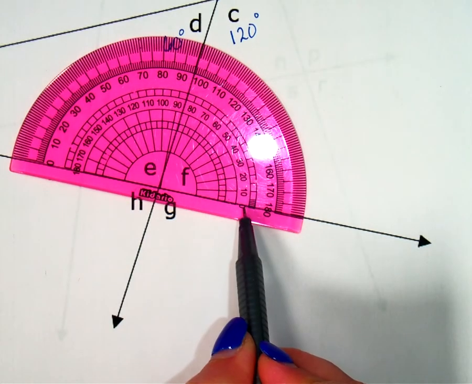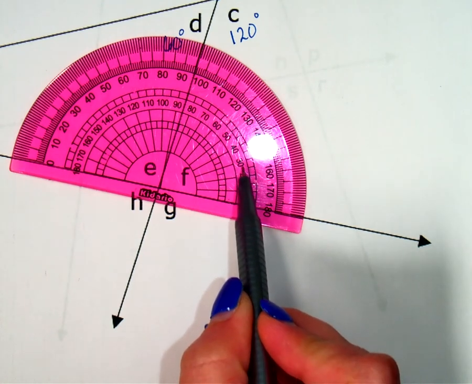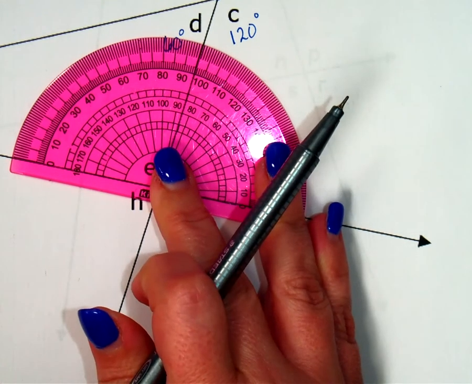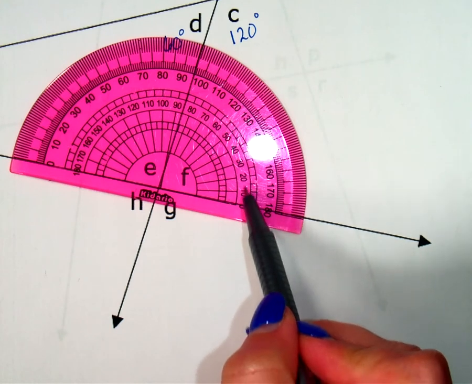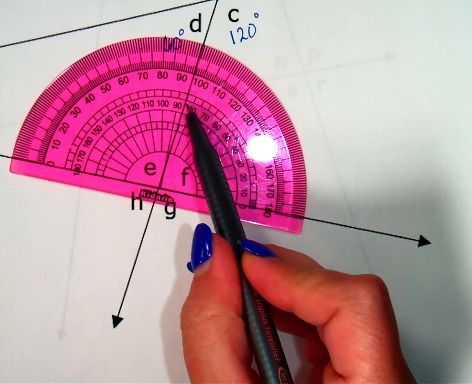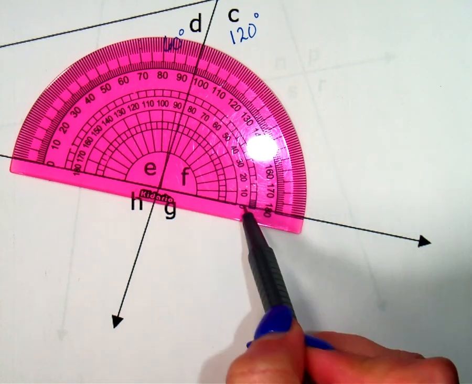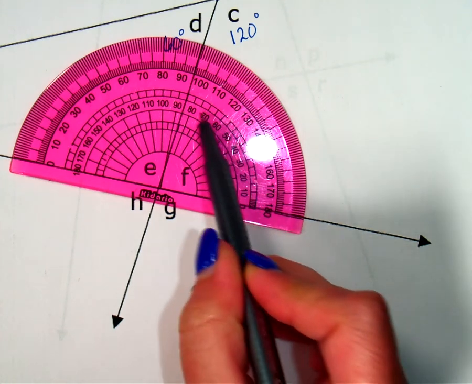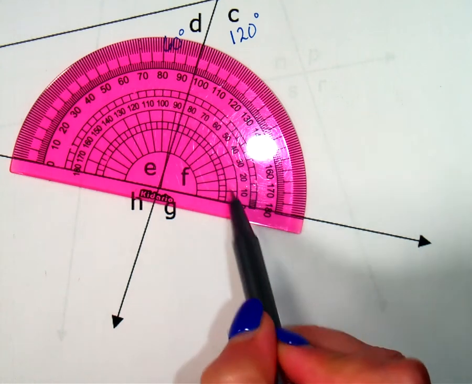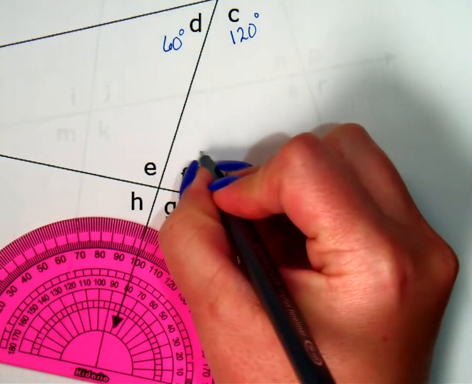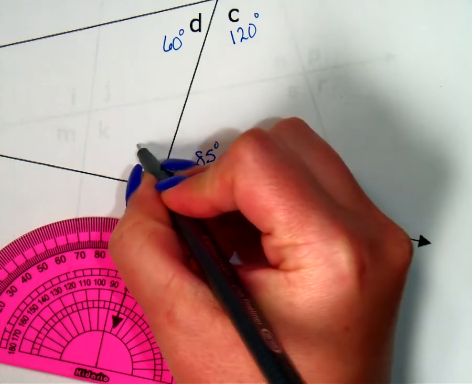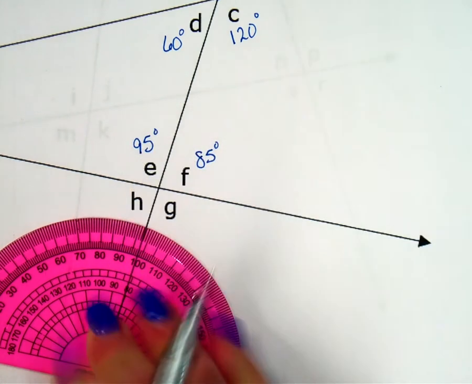My 0 is on the inside here, so my 0 goes to 85 on the inside arc. So that means this right-hand side, my 0's on the right, and that 0 goes to 85. So the right-hand side goes to 85, which means my 95 degrees must have been the left-hand side.